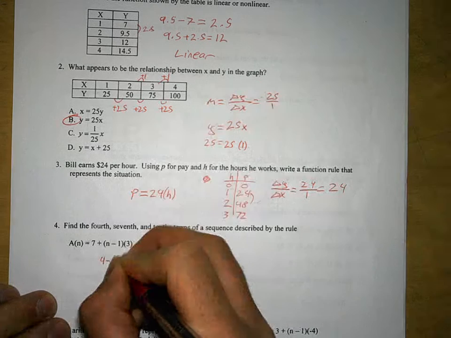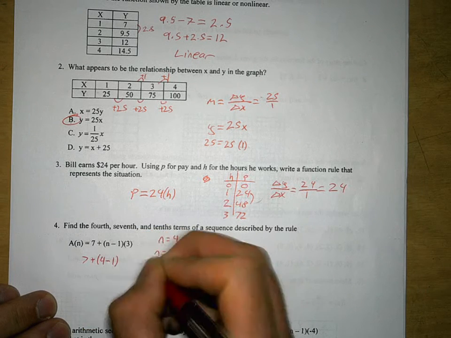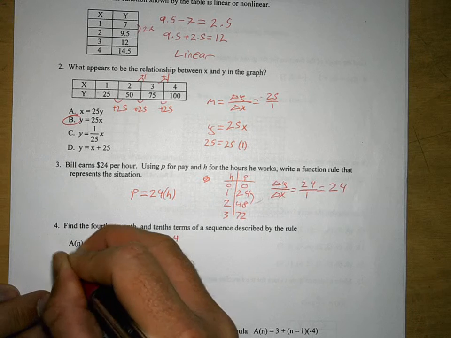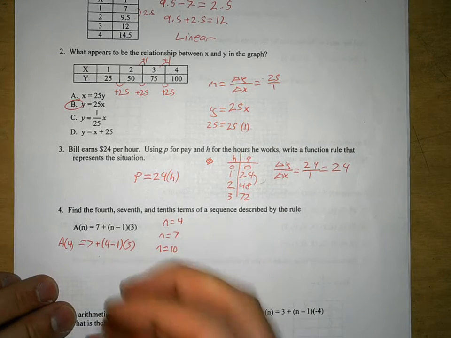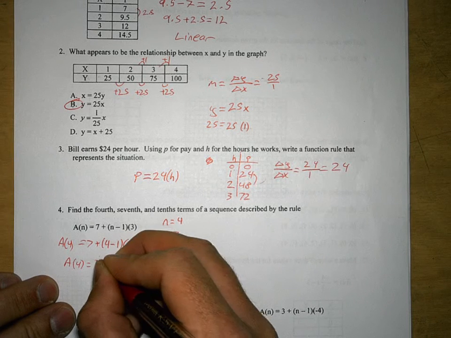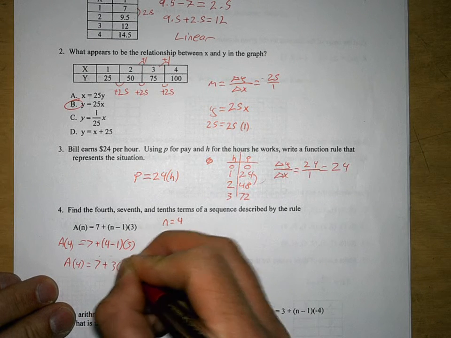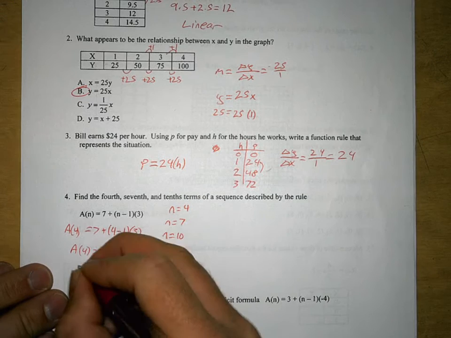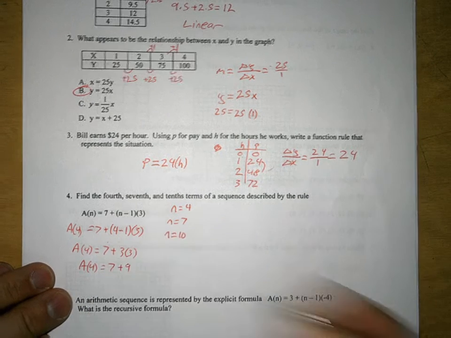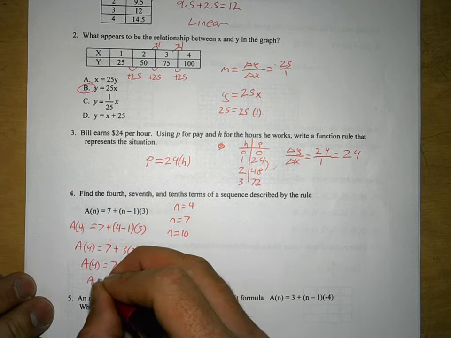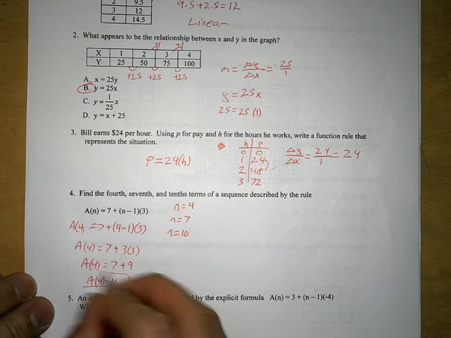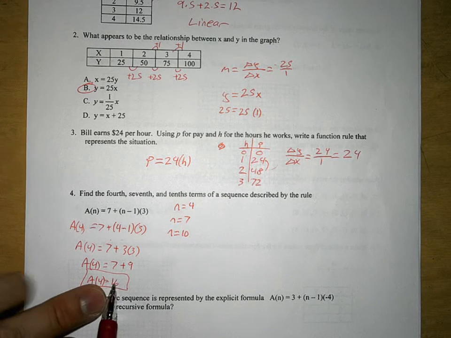So I get 4 minus 1, equals a of 4. 4 minus 1 is 3. So a of 4 equals 7 plus 3 times 3. 3 times 3 is 9. And 9 plus 7 is 16. So the 4th term in the sequence is 16.